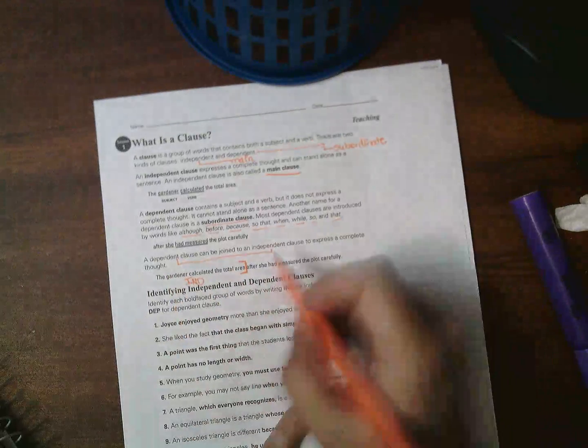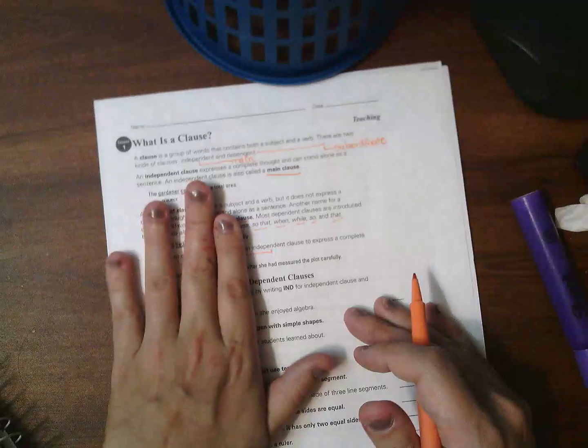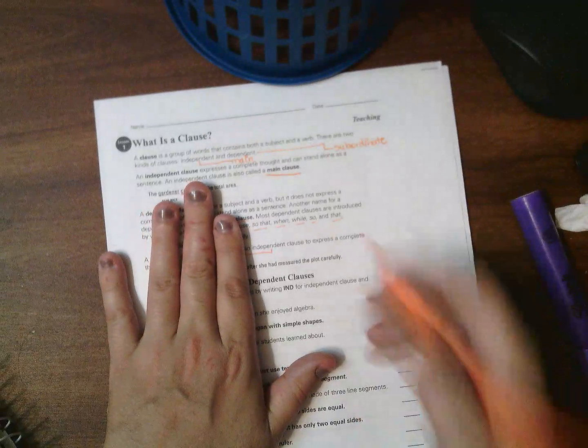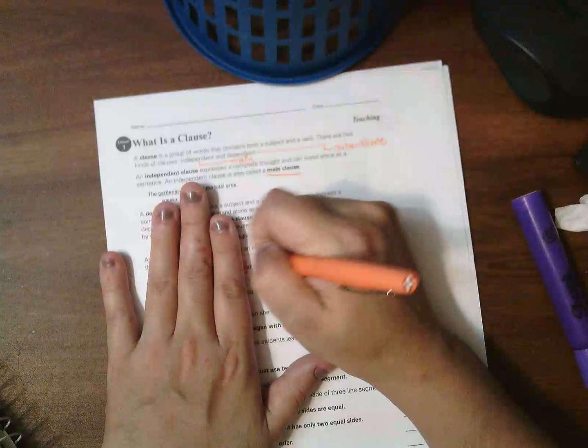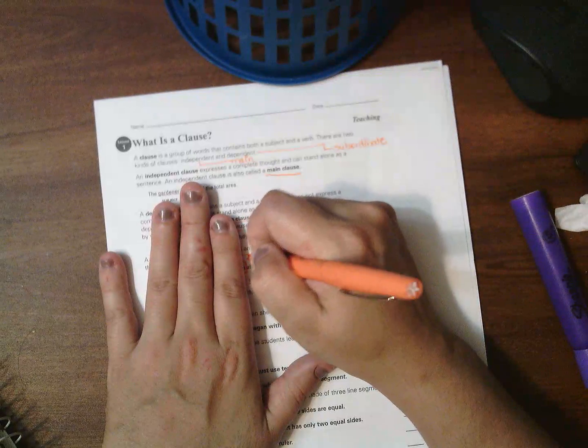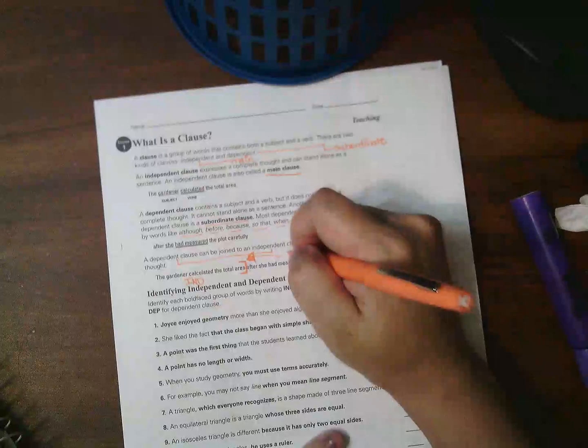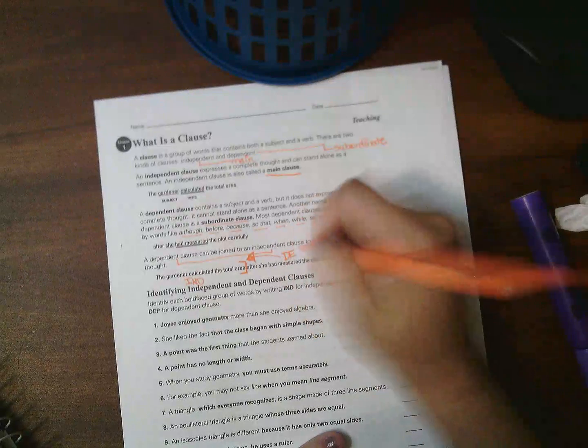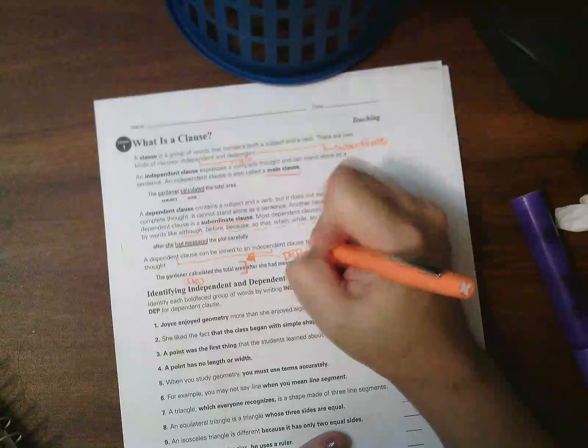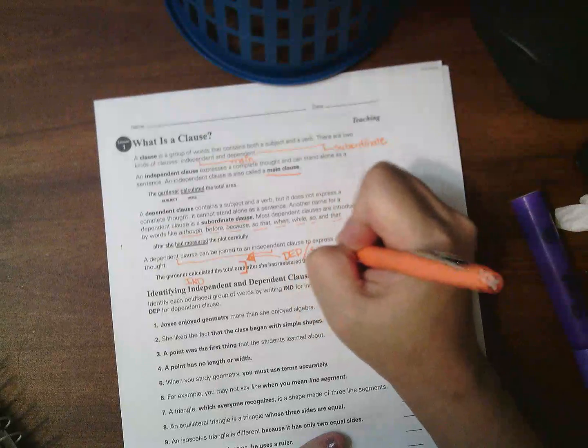That makes sense. However, if we just took the front part off and said, after she had measured the plot carefully, this one can't stand alone. It needs the other part of the sentence in order to make sense. So that's what makes it dependent, or you can call it, remember, a subordinate.